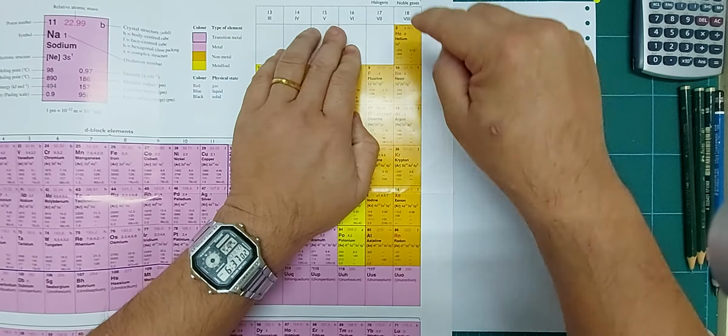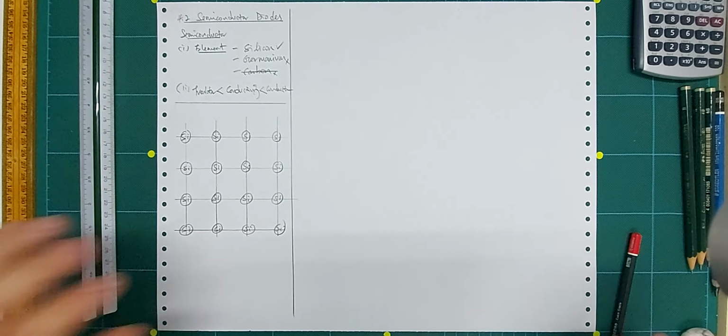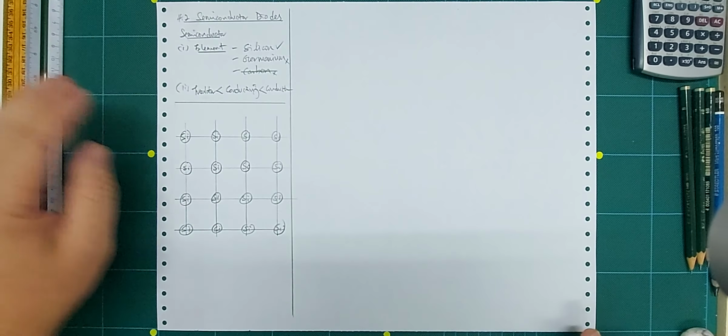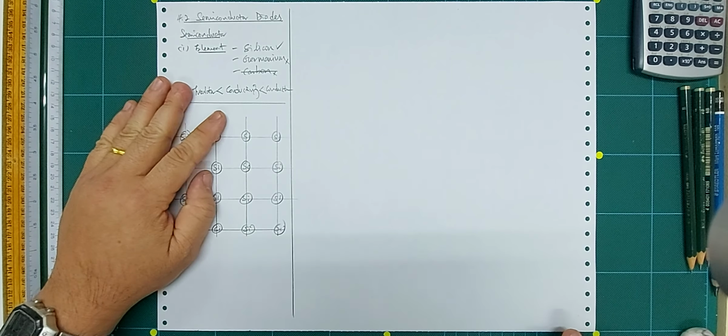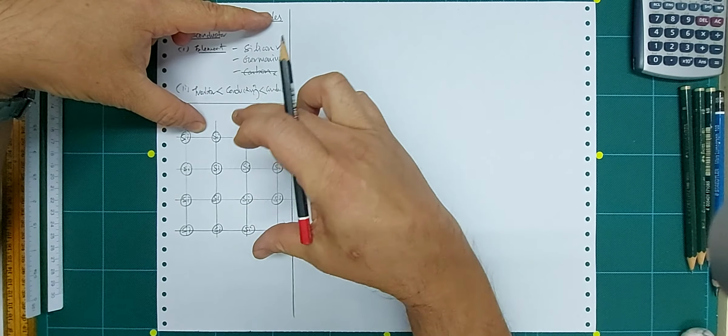If you want your element or any chemical reaction to be stable, the best is to have 8 electrons in the outer shell. Silicon only has 4. So why is silicon so stable?